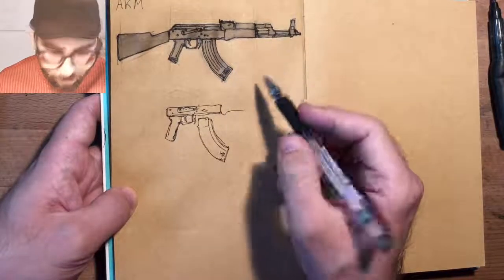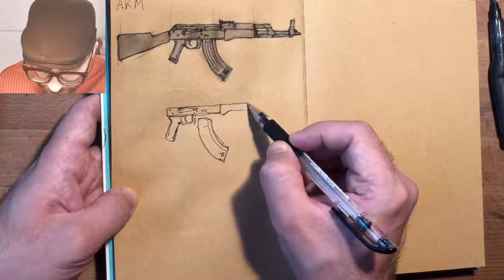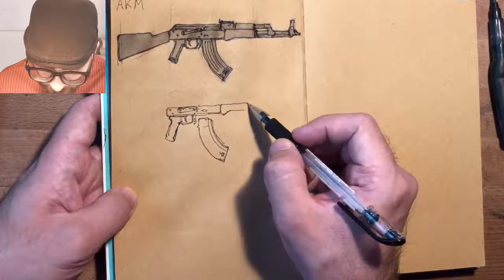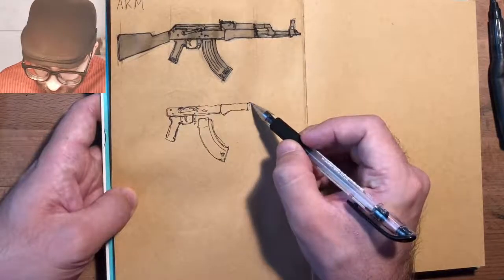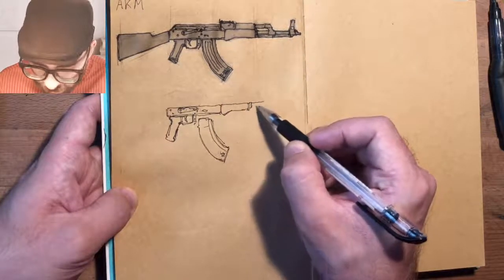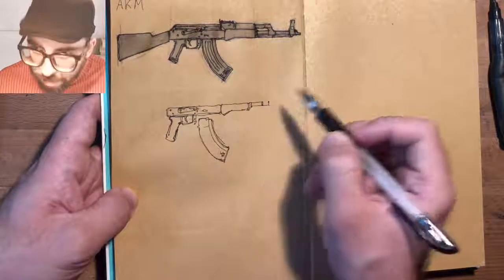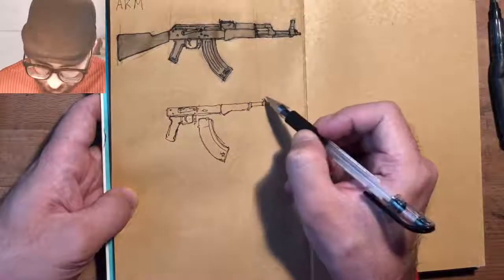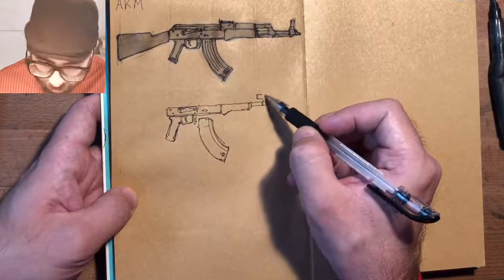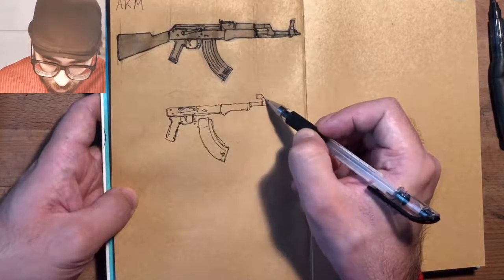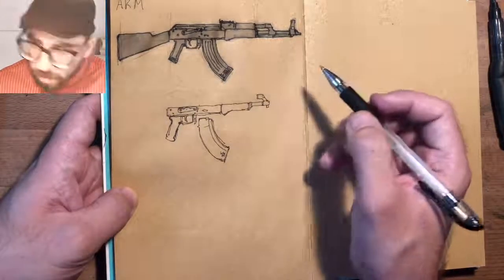So here is the disassembled picture, disassembled again. It seems maybe too much, but actually it's important at some moment to have a complete understanding of each element.